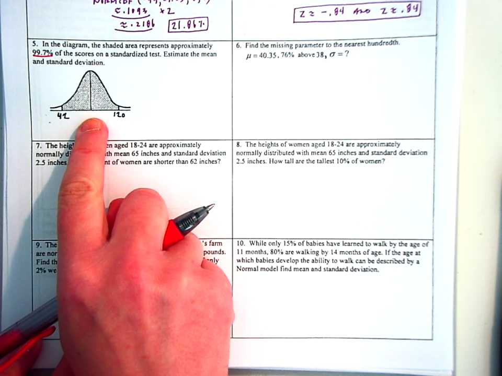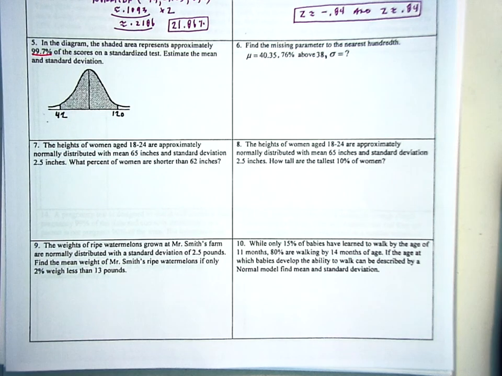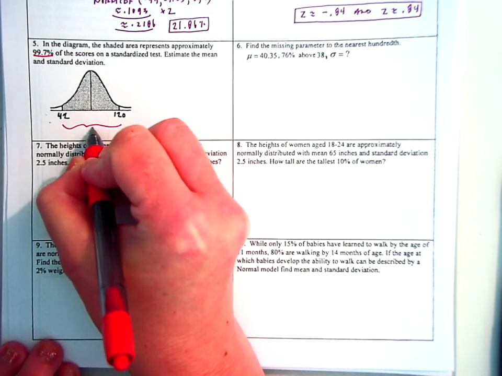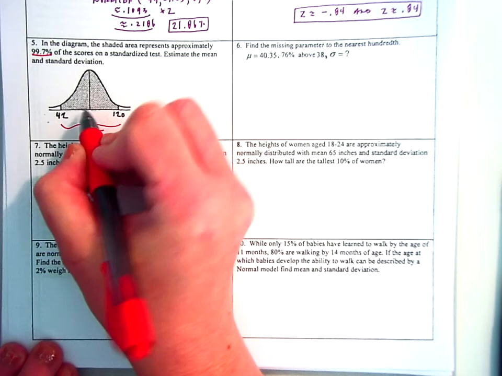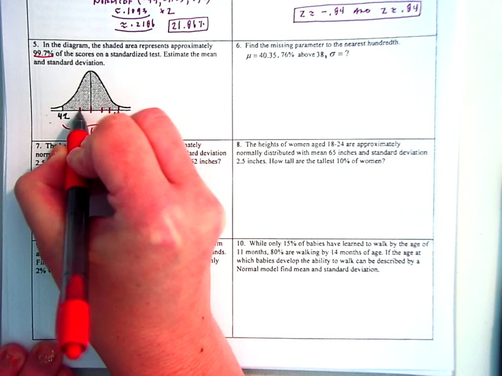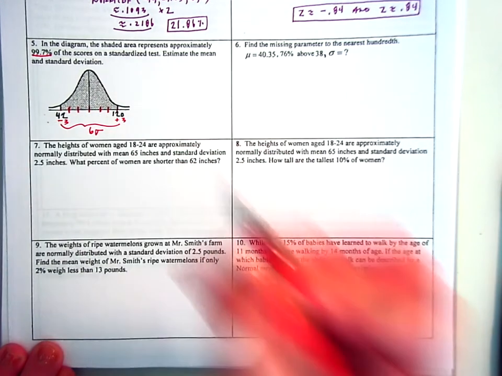So if I follow my general rule, 68% of my data should fall within plus or minus 1 standard deviation of the mean. 95% should fall within plus or minus 2 standard deviations of the mean. And 99.7% should fall within plus or minus 3 standard deviations of the mean. So that tells me that these are 6 standard deviations apart. Right here is the mean. I could show these little notches to show how it's splitting up. Here is the 3 above, here is the 3 below.